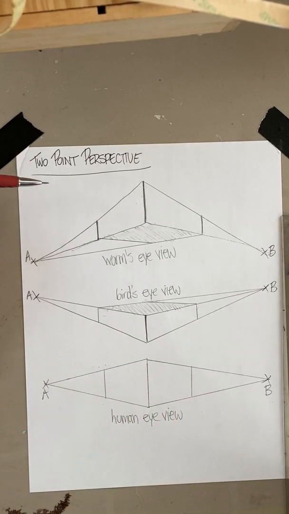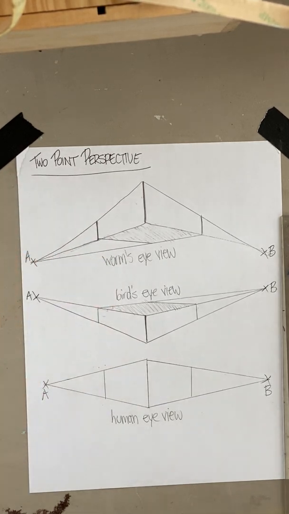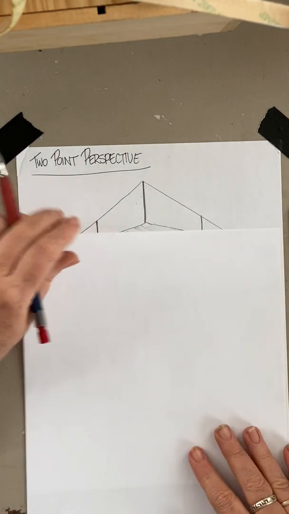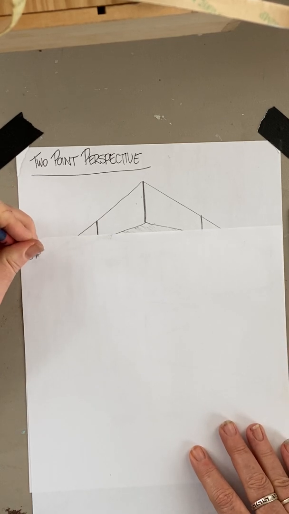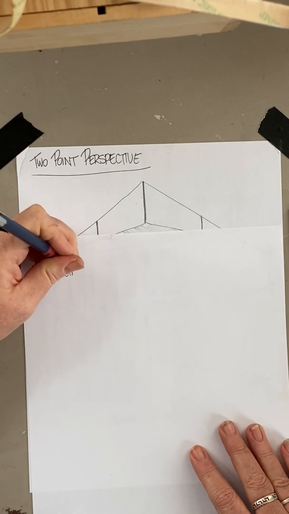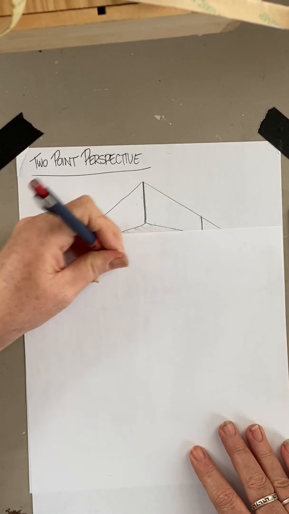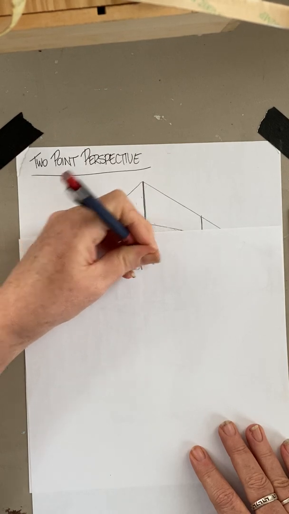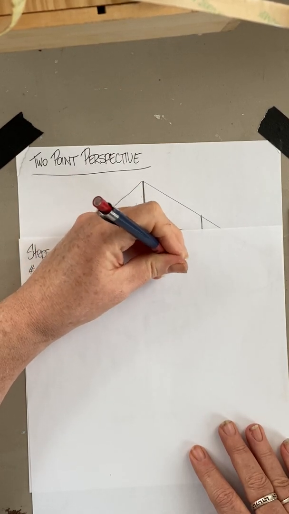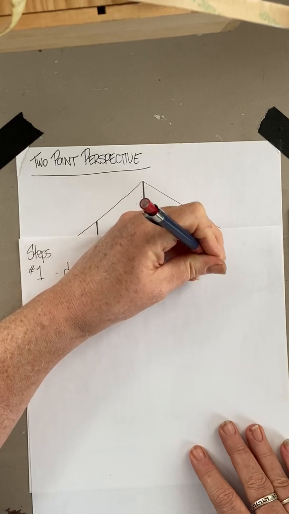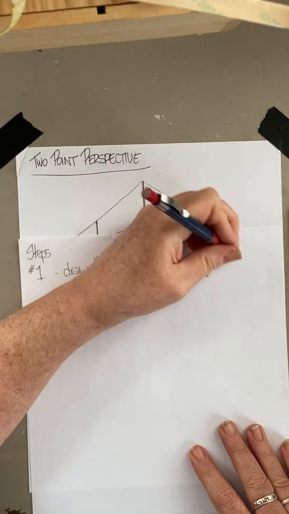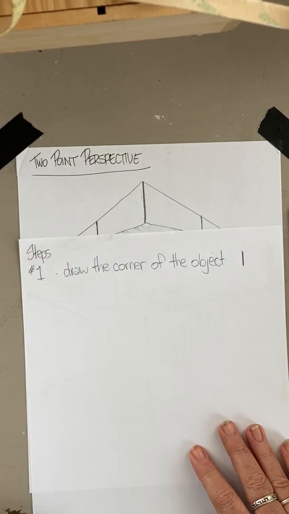So just like when we did one-point perspective, no matter how complicated your stuff gets, you're just doing those same steps over and over again. So just a reminder, let's write down the steps. Number 1 is to draw the corner of the object, which most of the time is just going to be a vertical line if you're drawing cubes.